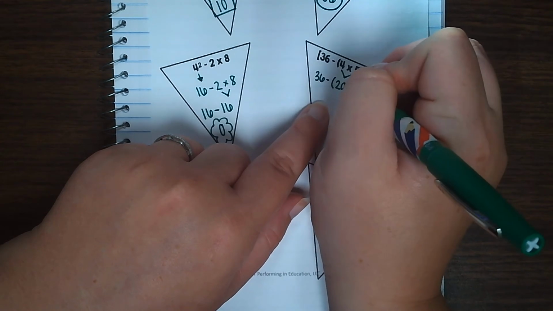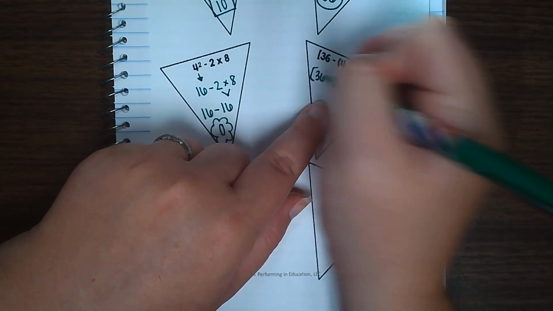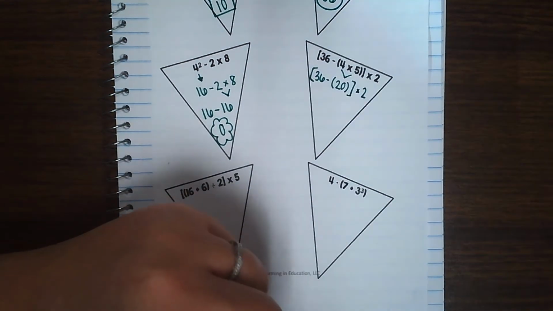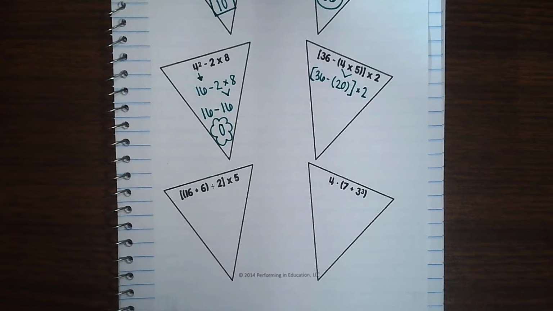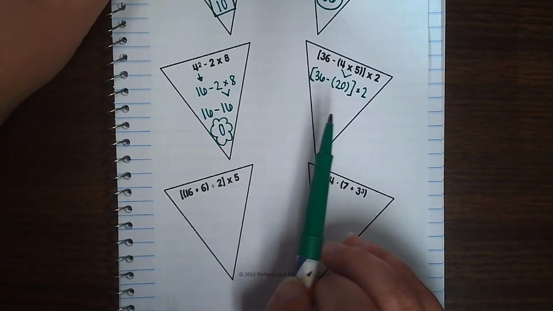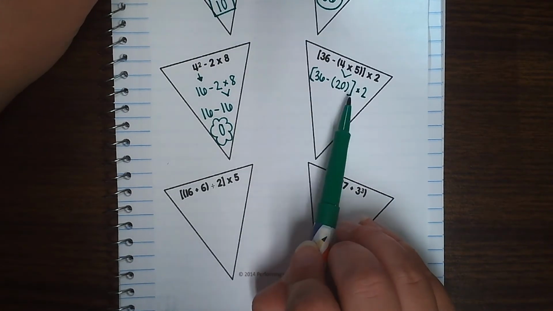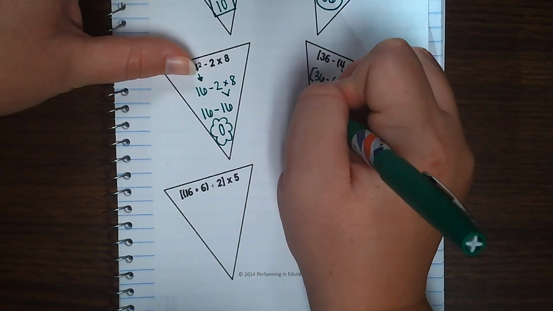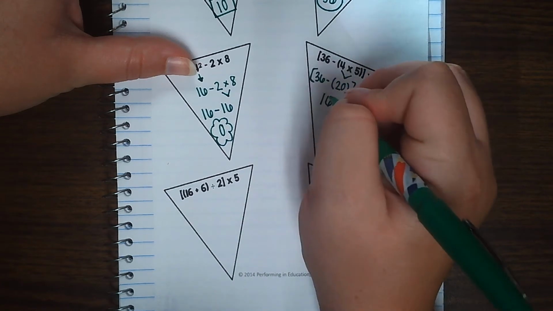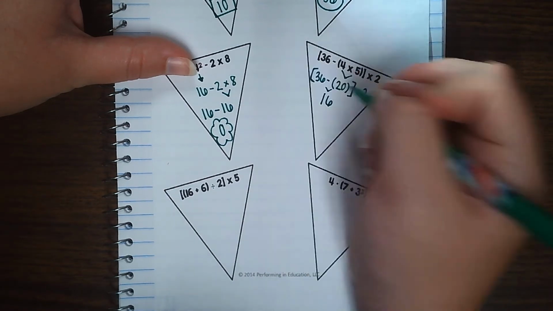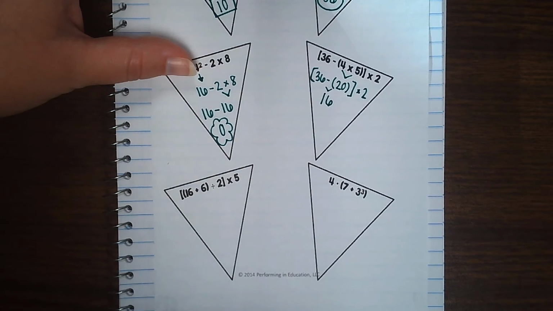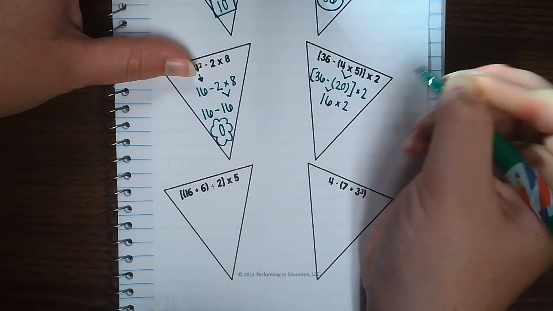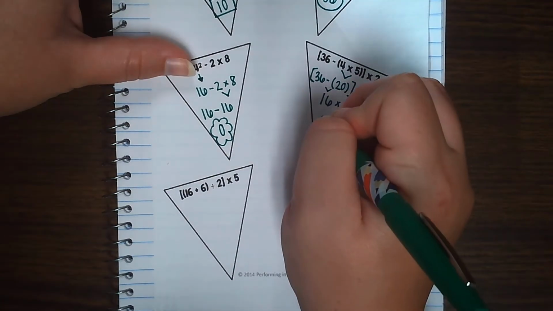It helps me until I know that I don't need them anymore, which I didn't, but it's no big deal to have those extra parentheses in there. Now working inside of the brackets, I have 36 minus 20, which would give me 16. 16 times 2 would give me 32.